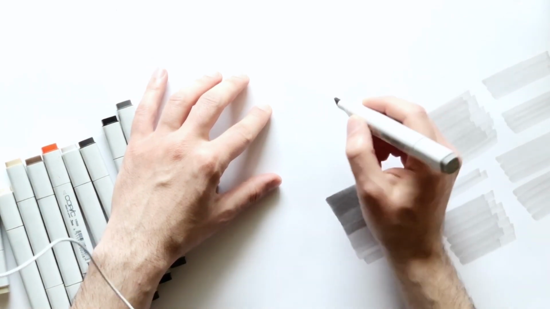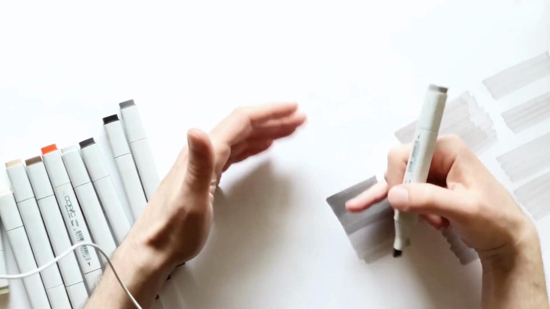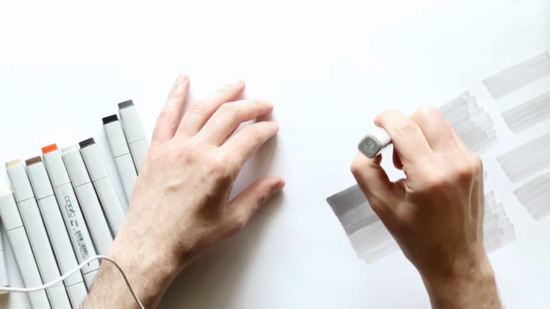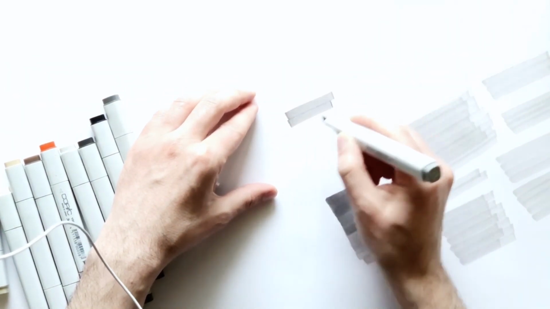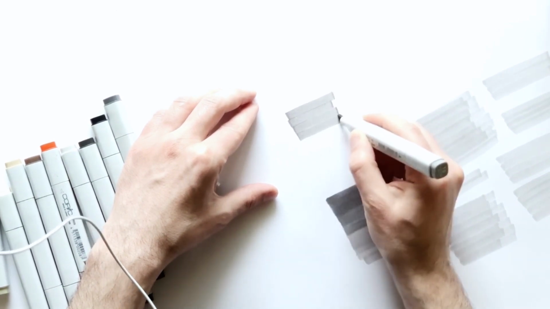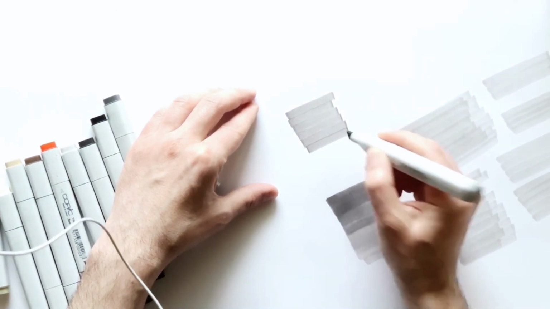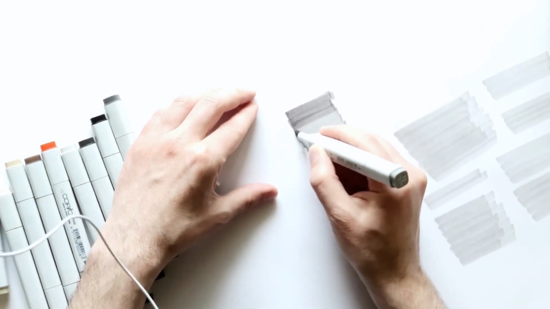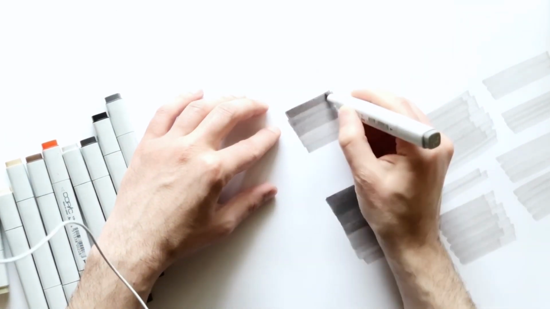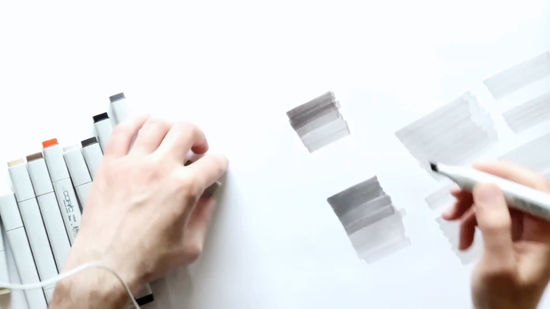I'm starting with the darkest color. So I'm assuming that in this object the darkest part is T5, and I'm adding the first layer of T5. They are slightly overlapping, and I'm trying to be as quick as possible. And then quickly adding the second layer towards the middle, and then the third layer.